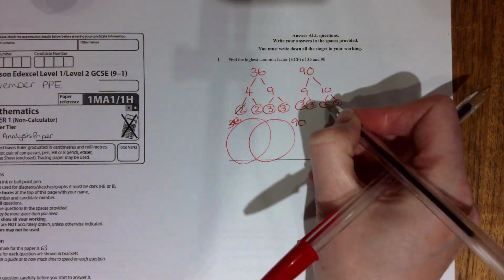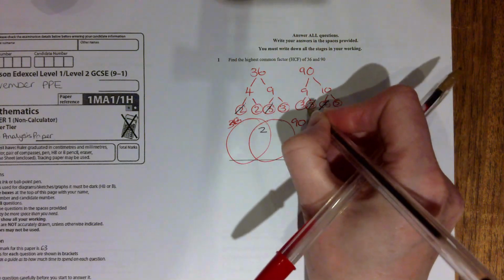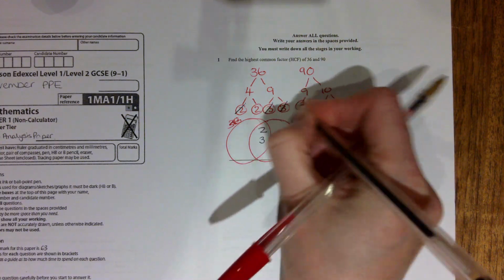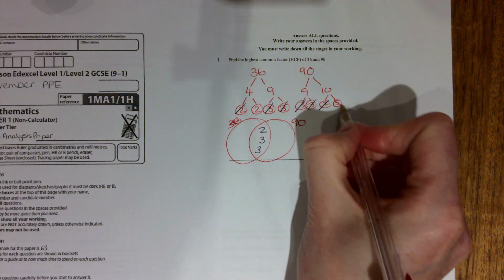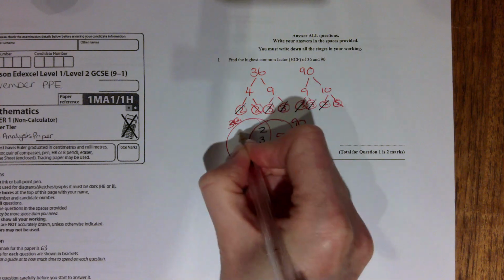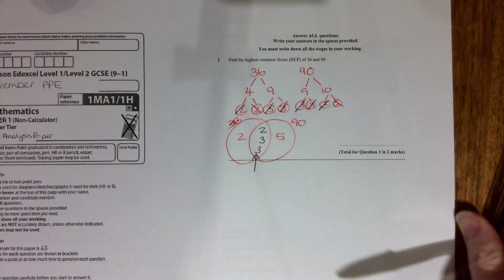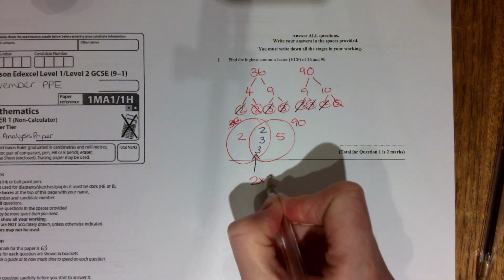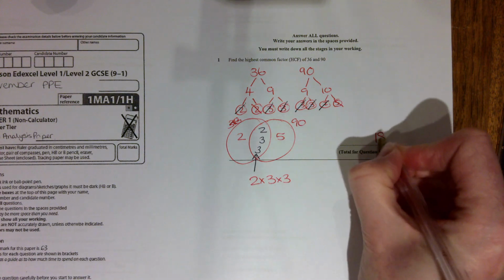So firstly I'm going to pair things up. I've got a 2 and a 2 that I can pair up and go in the middle. A 3 and a 3 I can pair up, go in the middle. Then nothing else can pair up, so I'm going to put a 5 over here and a 2 in there. Highest common factor is everything in the middle multiplied together, so it's 2 times 3 times 3. So 3 times 3 is 9, times 2 is 18.